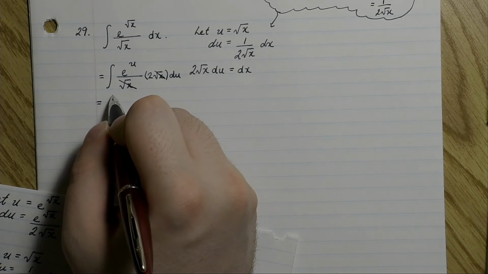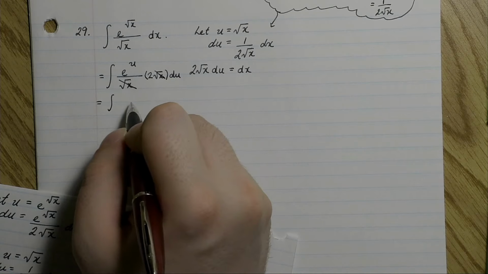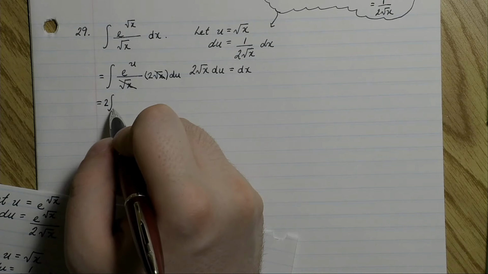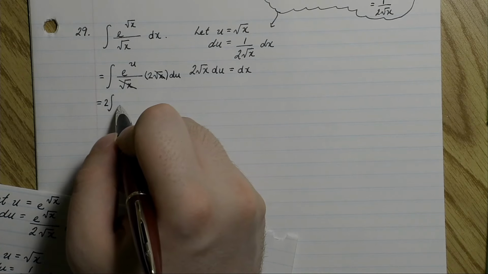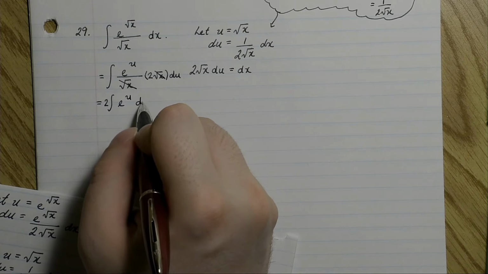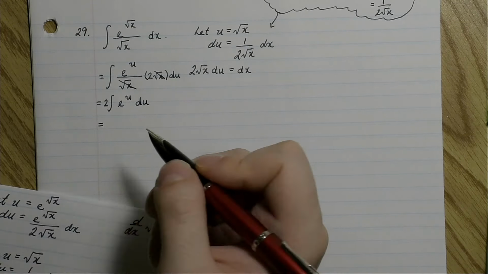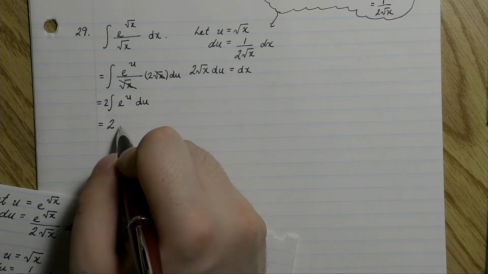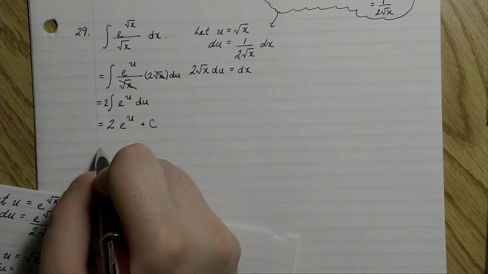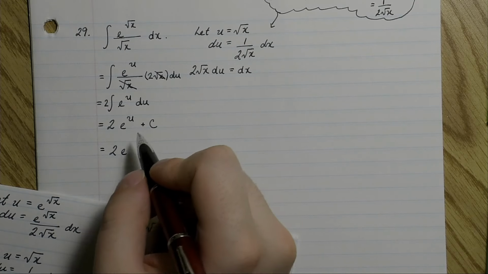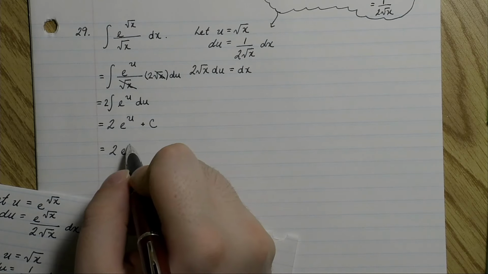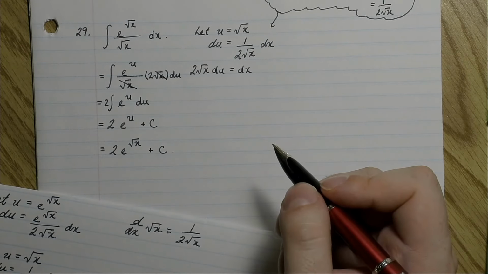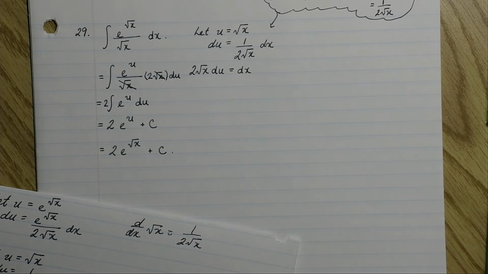So I'm just left with the integral of, and I'm going to bring the 2 out in front of the integral, so I got 2 times the integral of e to the u du, and then the integral of e to the u is e to the u, and then substituting in what we had originally for u, which was the square root of x, plus c. And perfect. That is the correct answer.